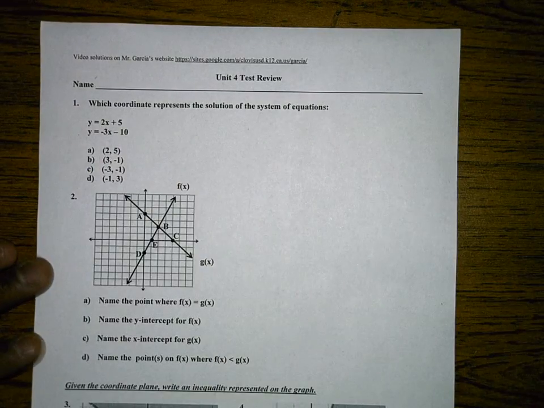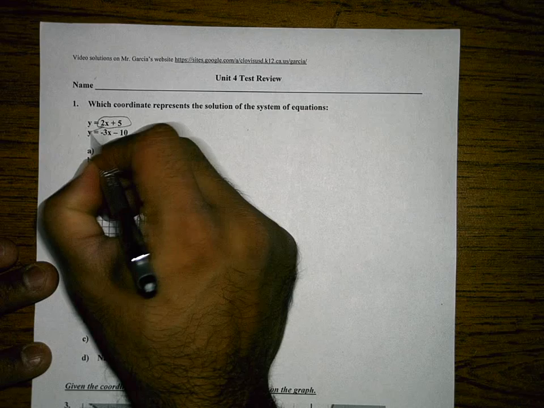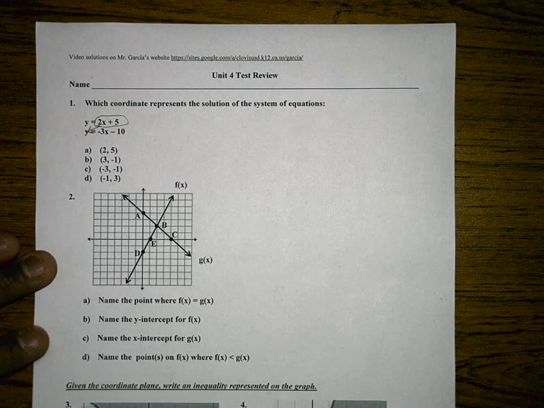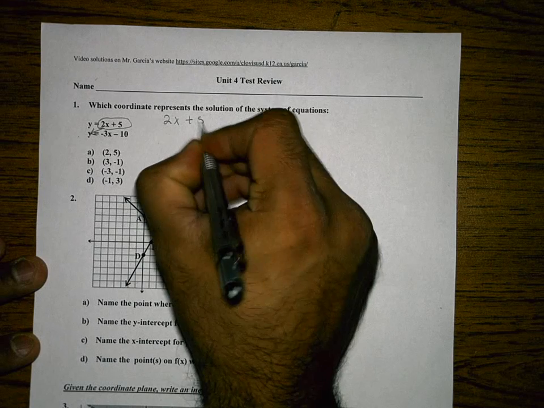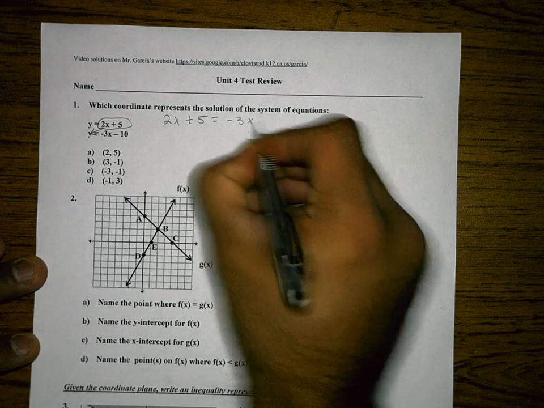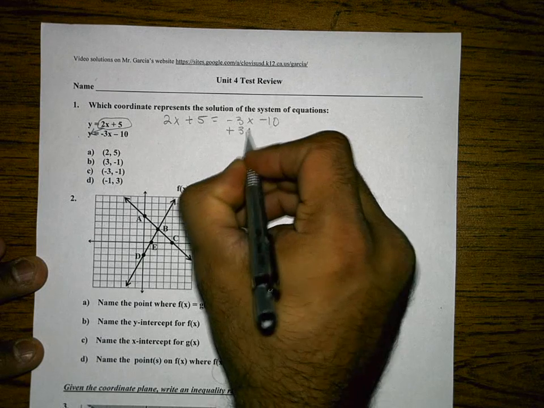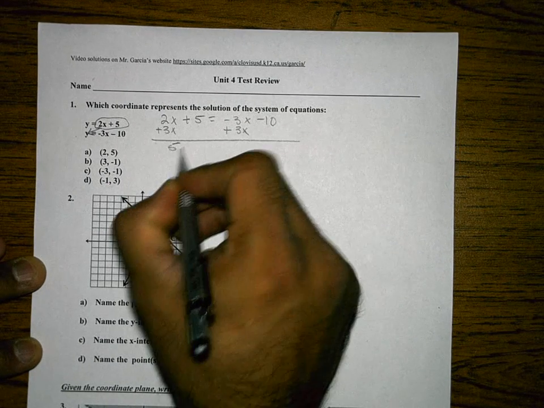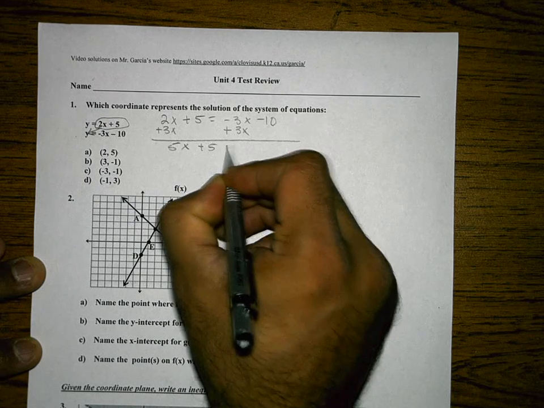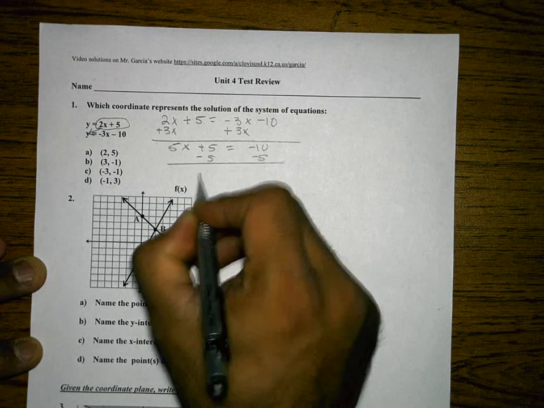Since they're both equal to y, that is the same thing as y. So I'm going to go ahead and substitute that in right there. So I'm going to say 2x plus 5 equals negative 3 minus 10. I'm going to go ahead and start to solve, get the variables on the same side. I'm going to subtract a 5 from both sides. Be careful with your negative signs.